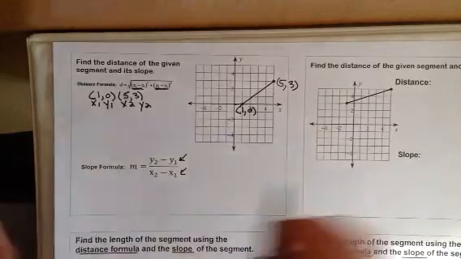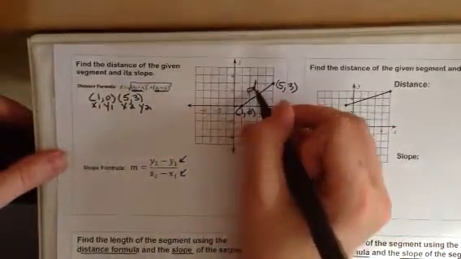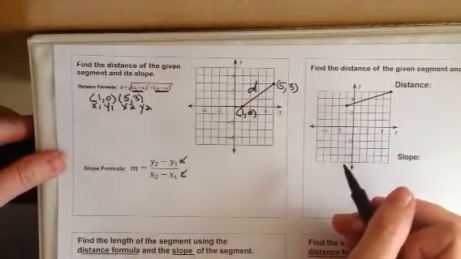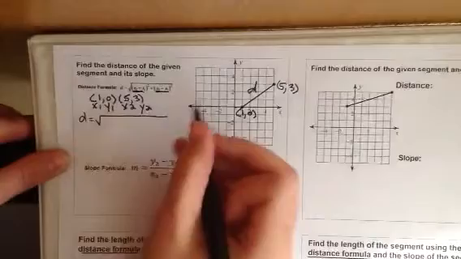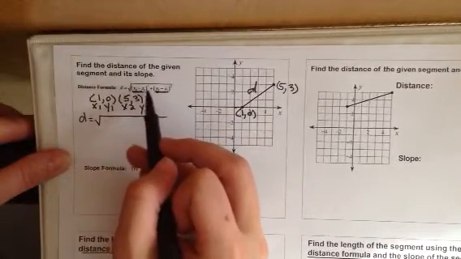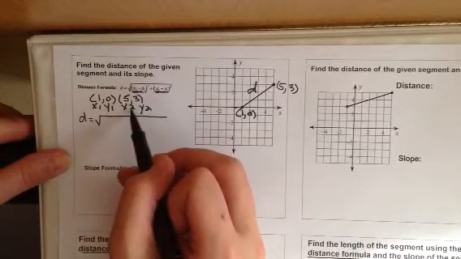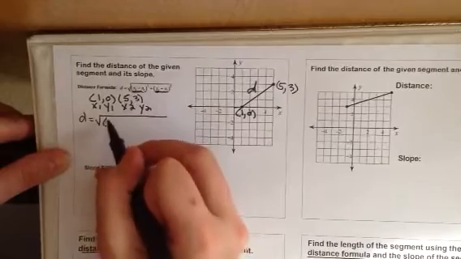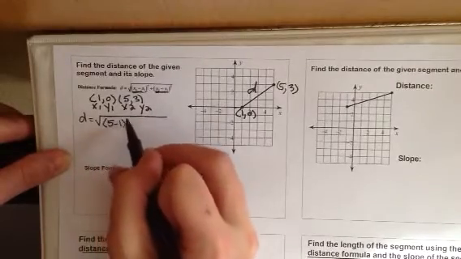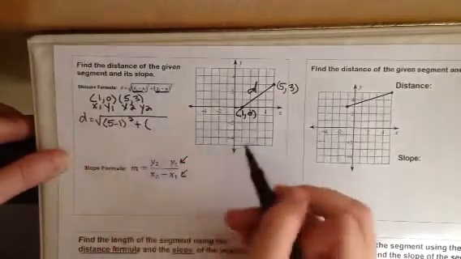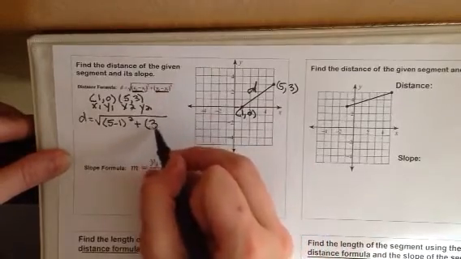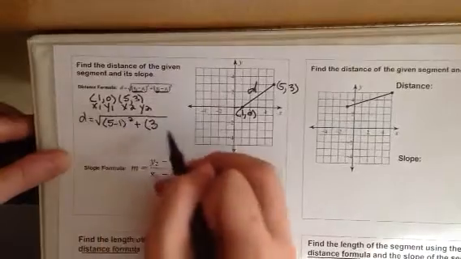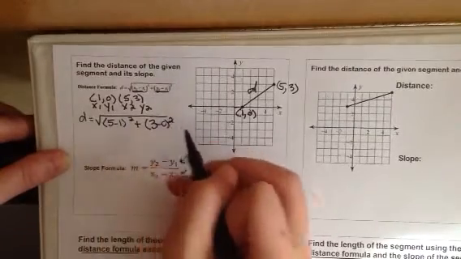So I'm trying to find the distance of this segment. Let's use the formula. So the distance equals the square root of x2 minus x1, so 5 minus 1 squared, plus y2 minus y1, so that would be 3 minus 0 squared.